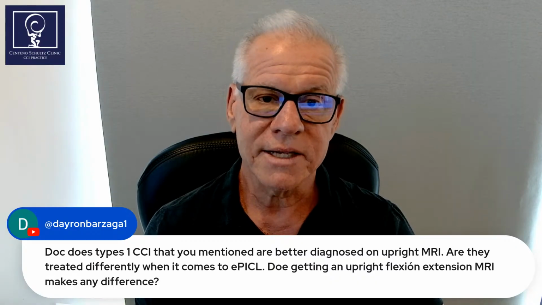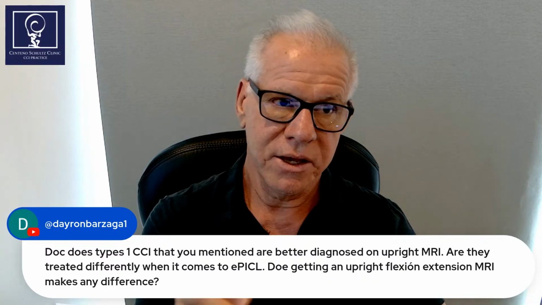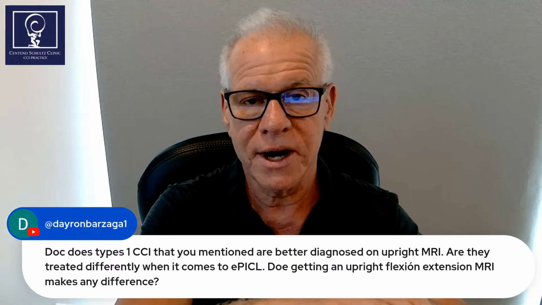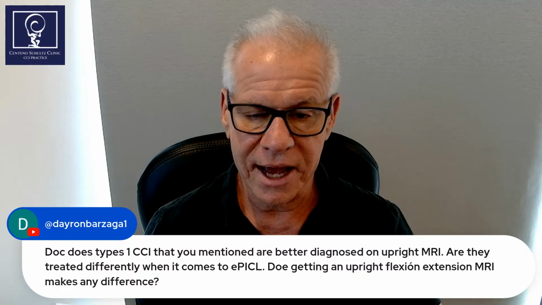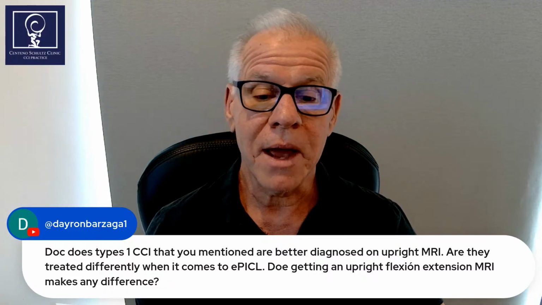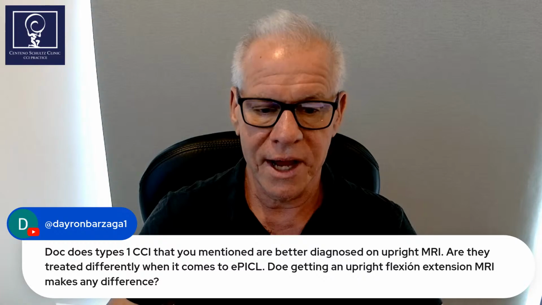But just realize that if you have a DMX showing instability, you can certainly get an upright MRI, but we're sort of trying to get over that hump of whether or not someone's an EPICL candidate. And getting the upright MRI may or may not change what it is we're doing, because oftentimes we're treating at 0-1 anyway.